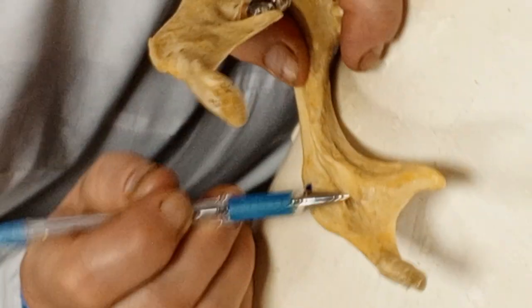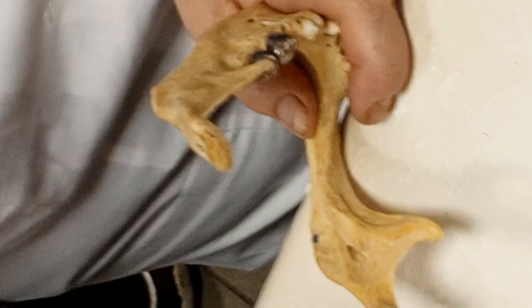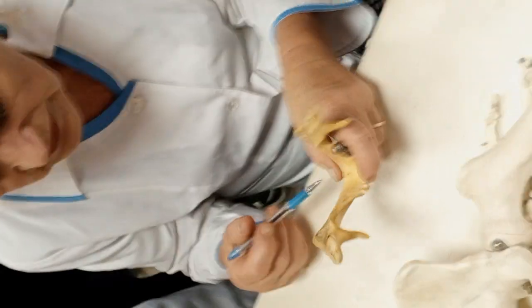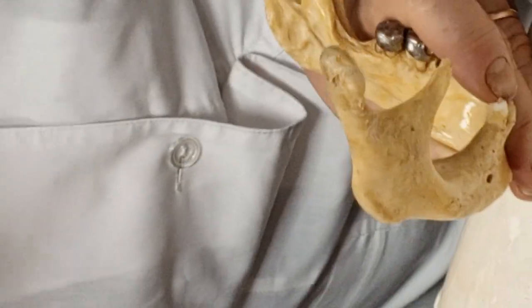Here, do you see a smaller triangular prominence? Lingula. What does it do? The vessels will come from one side, the nerves from another side. It collects them and gives the correct direction into the mandibular canal. Here will be the mylohyoid line, from which the mylohyoid muscle begins.